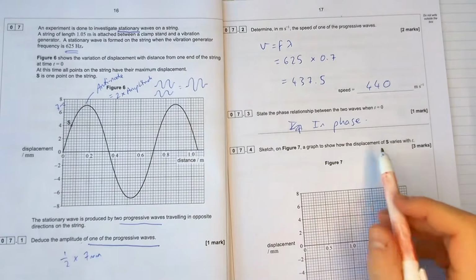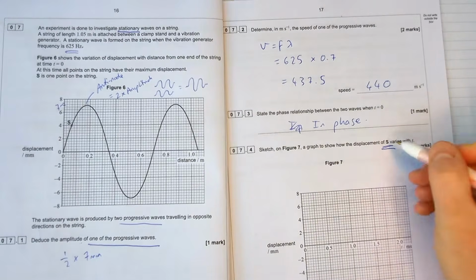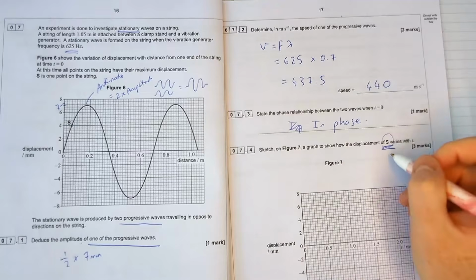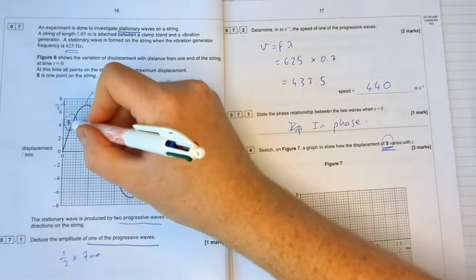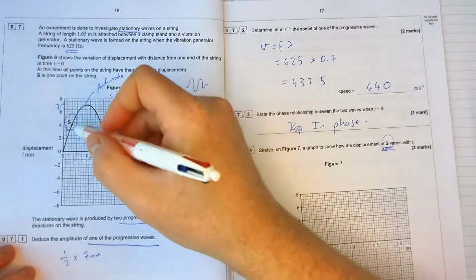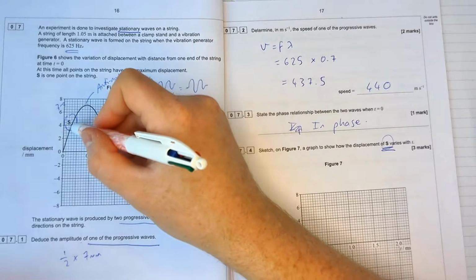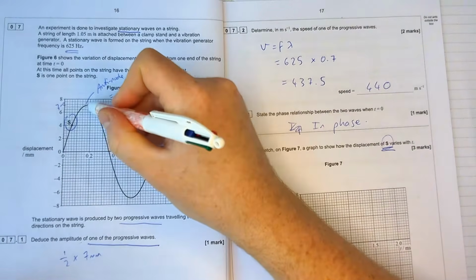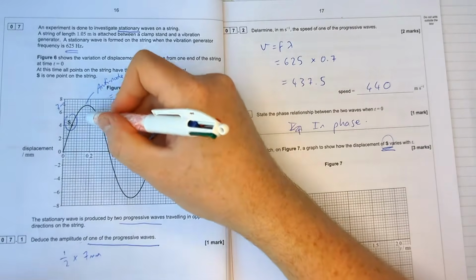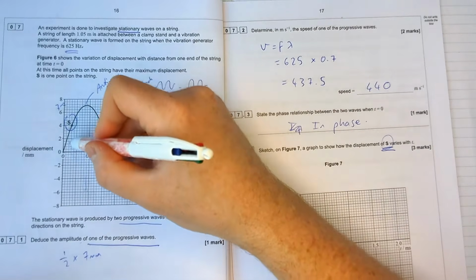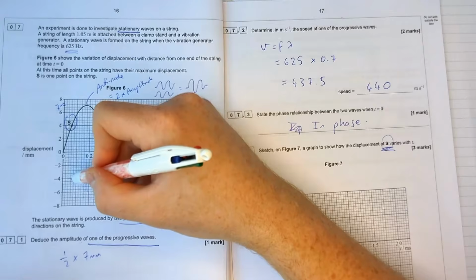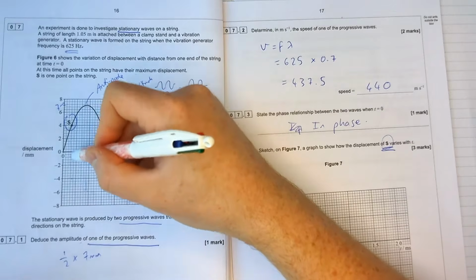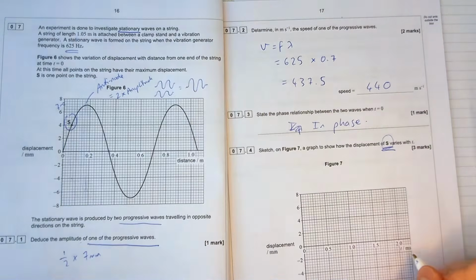Next, we're asked to show how the displacement of S varies with t. So be careful with questions like this. This is not talking about the whole wave. It's talking about this point here. So hopefully we can see with a stationary wave, not all particles oscillate with the same amplitude. The ones at the nodes don't oscillate at all. The antinodes will go up and down with 7 millimeters. This one here will go down to -4, back up to 4, and so on and so forth. We need to know the time period.